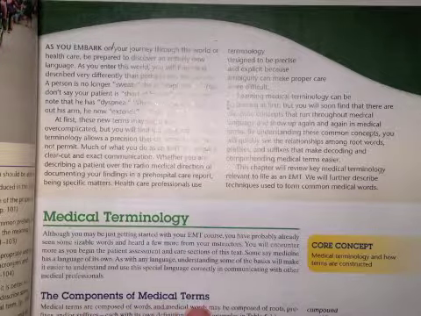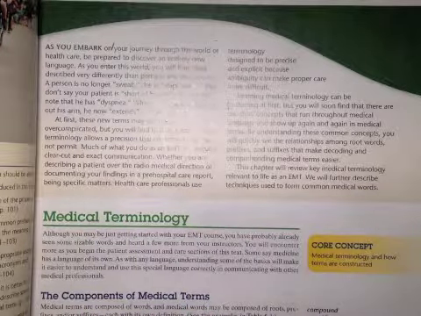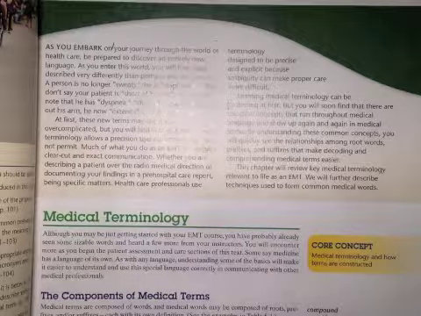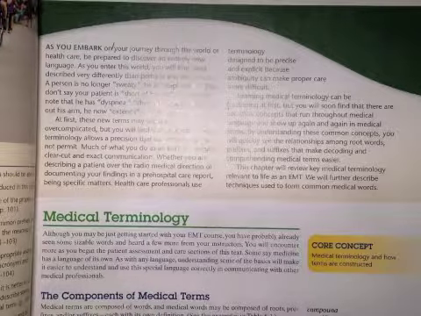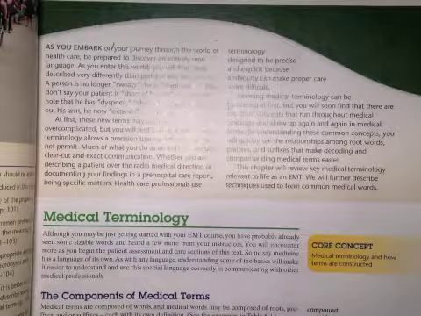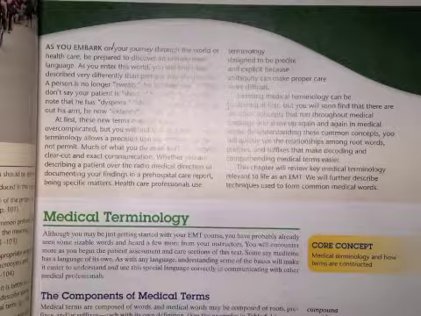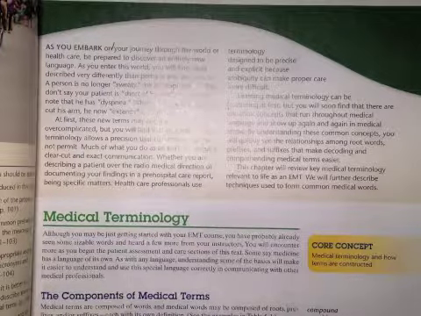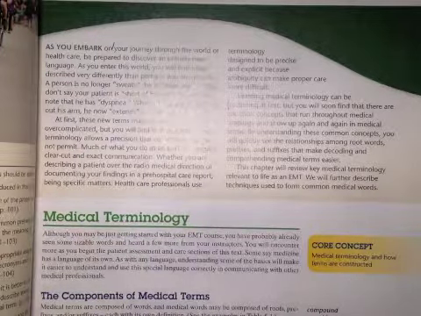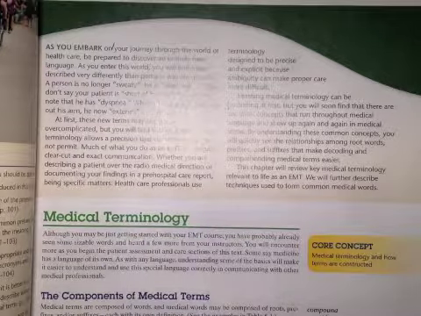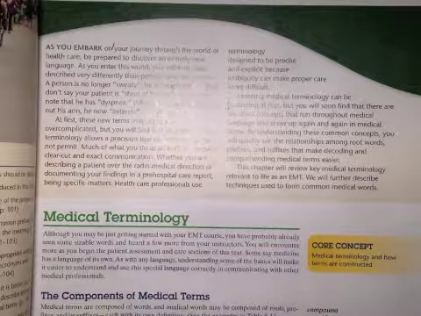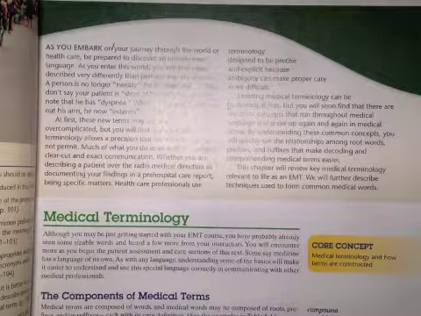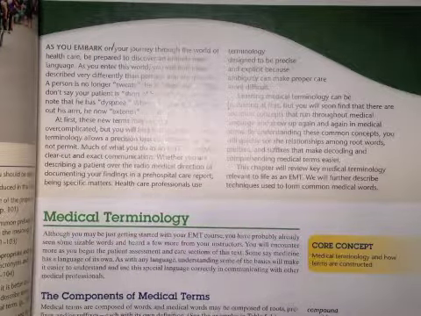The components of medical terms. Medical terms are composed of words, and medical words may be composed of roots, prefixes, and/or suffixes, each with its own definition. We'll see an example on the next table on the next page. Some medical words are compounds made up of two or more whole words. For example, the word small is joined with the word pox to form the medical term smallpox, the name of a disease. Roots are the foundations of words and are not usually used by themselves.